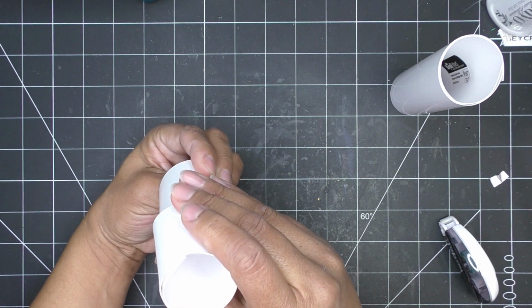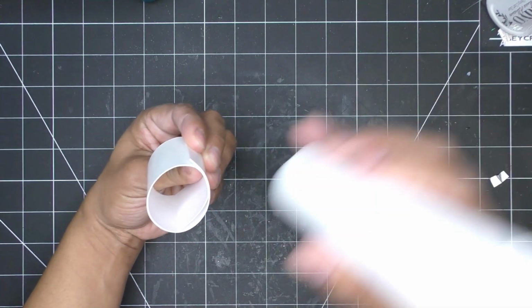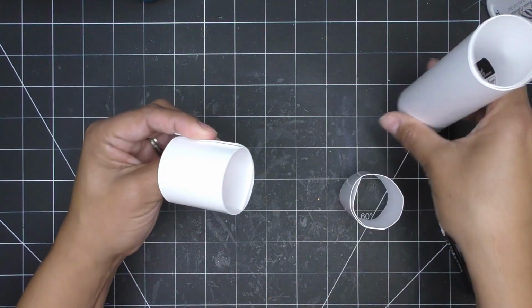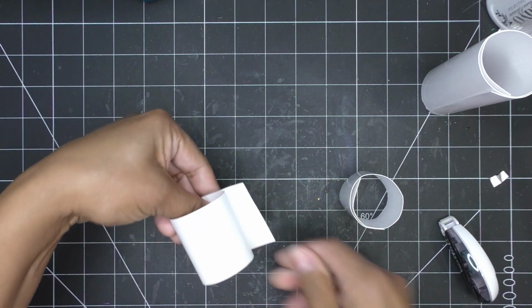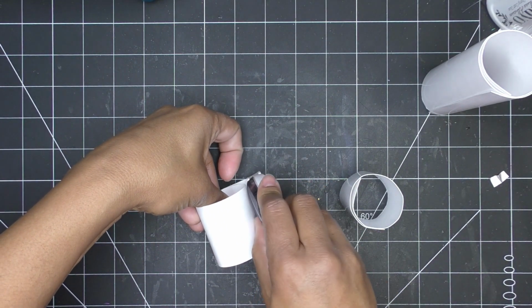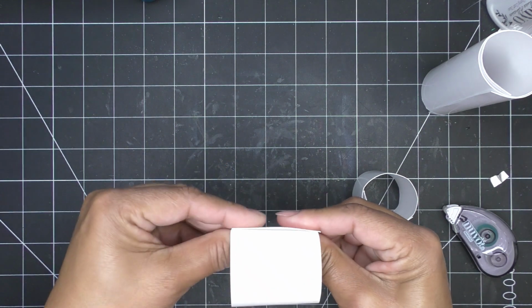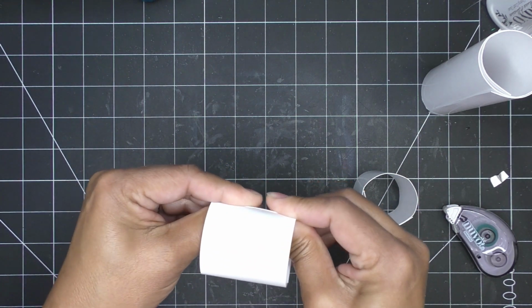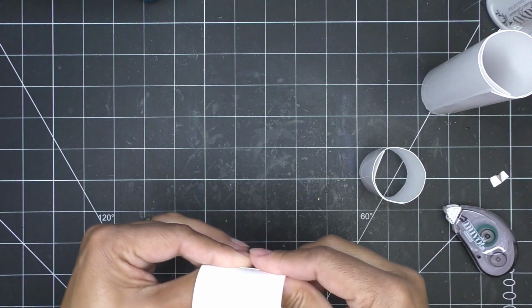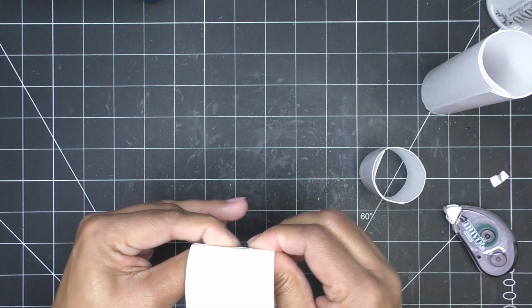That looks pretty good. Maybe a little bit bigger. Let's make sure it's about the same as this one. Not too bad. Okay, so we're looking for that 1.5 inch diameter. Again, 2 inches would be cute, I think, because then you can fit more things in there, and it still would work with the measurements of these papers, if you want to make 2 inch rolls.